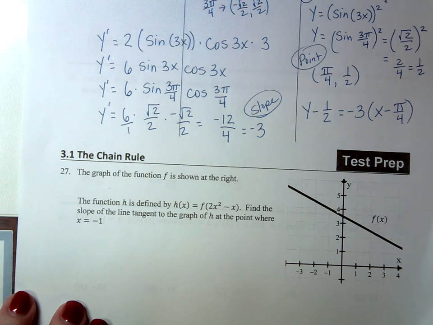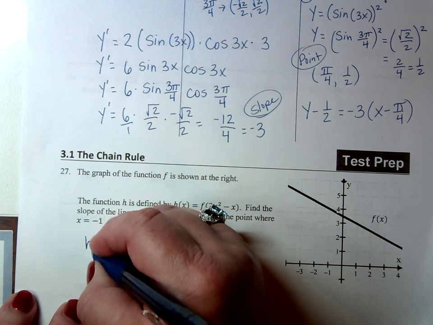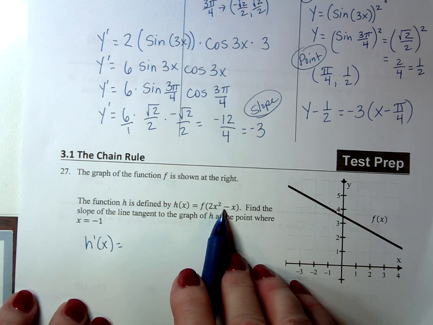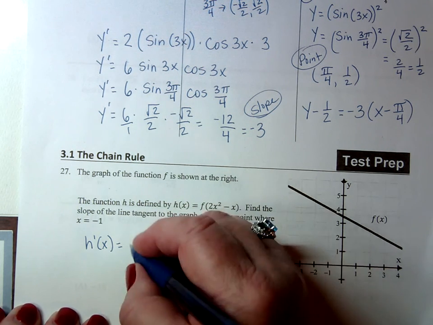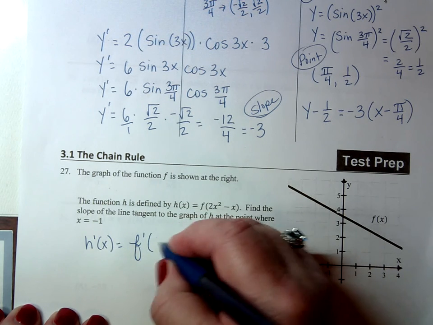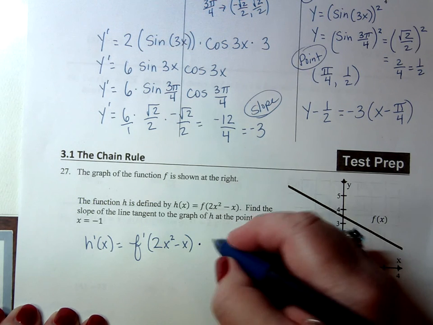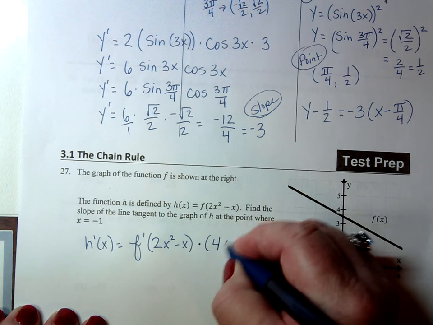And you read that and you're like, where do I go from here? Well, what you want to do is find the slope, you want to find the derivative. So you really are looking for h prime of x. Well, here's h of x. This goes back to what we started the lesson with, and how do you expand that into the derivative rules? So it's going to be f prime of 2x squared minus x multiplied by the derivative of what's inside. The derivative of 2x squared is 4x. The derivative of negative x is minus 1.